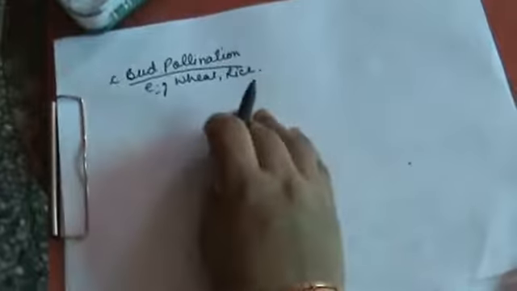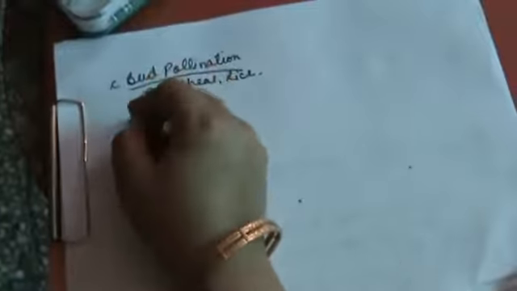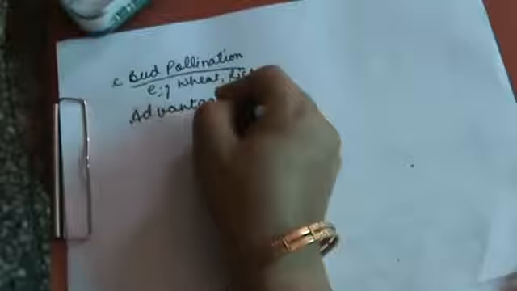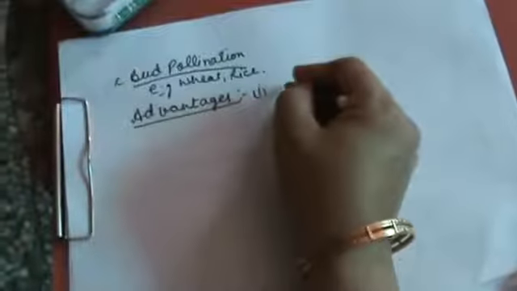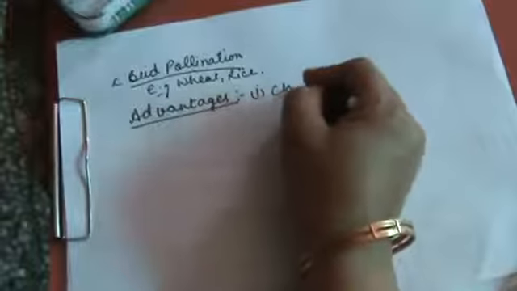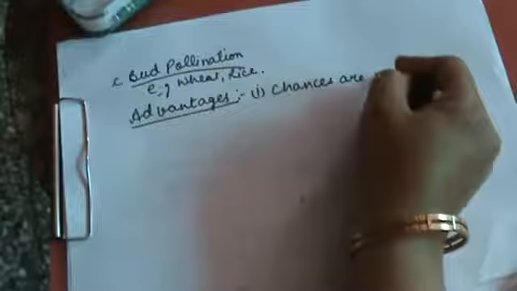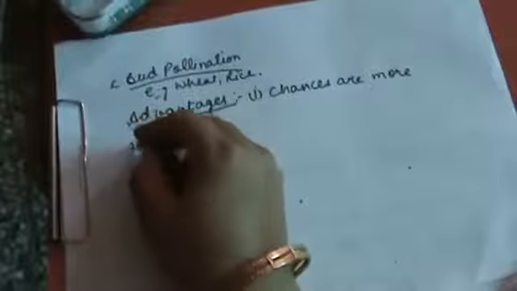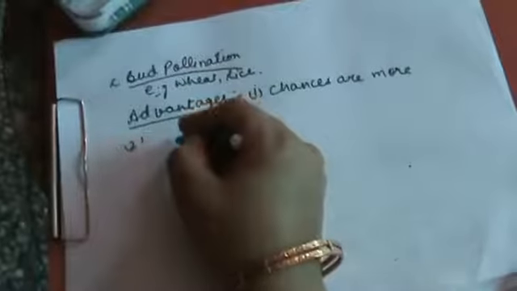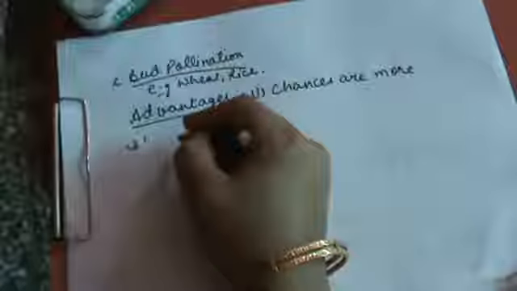Now what are the advantages of self-pollination? Number 1, chances of pollination are more. Second, there is no need to produce a large number of pollen grains.